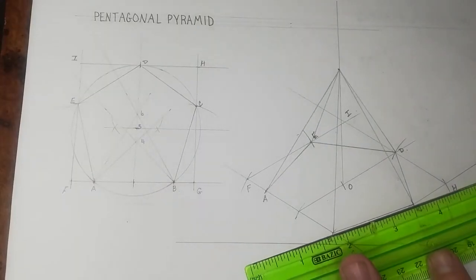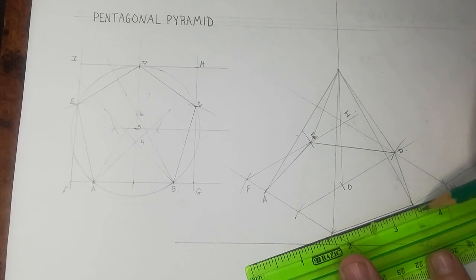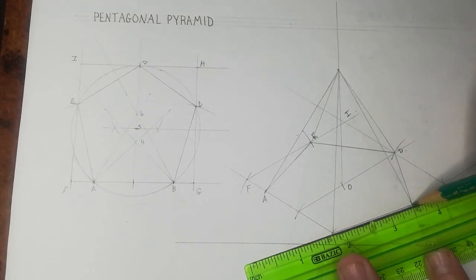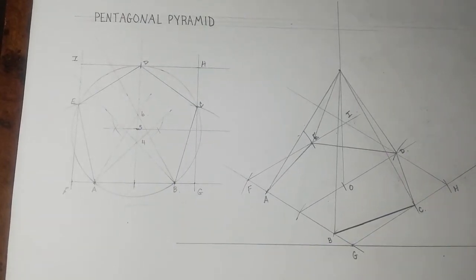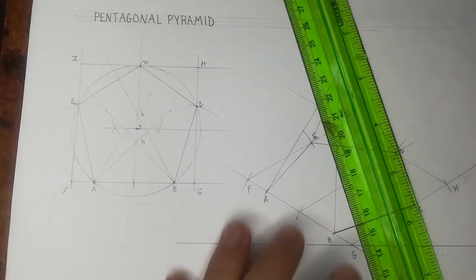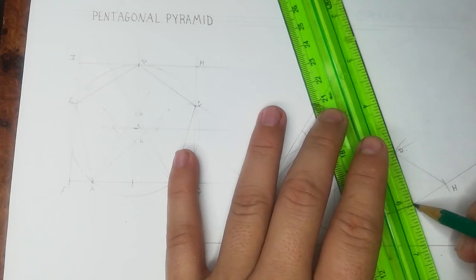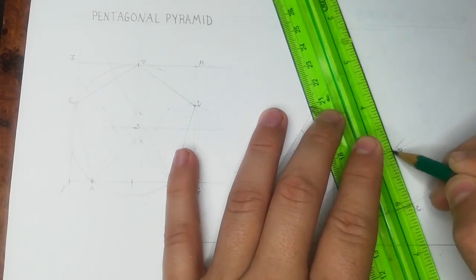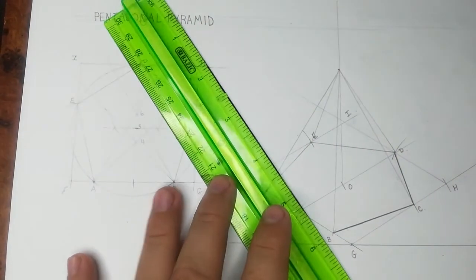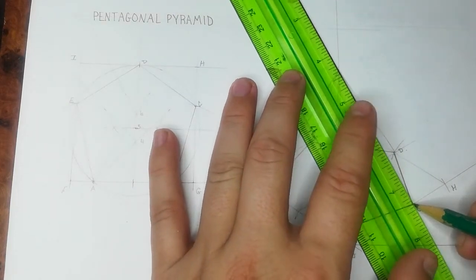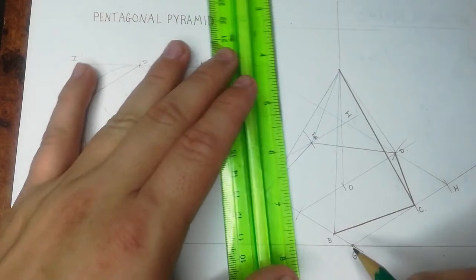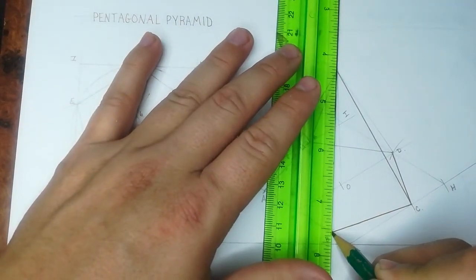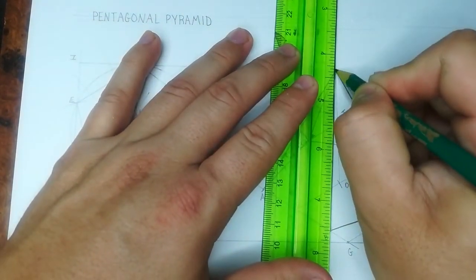Now, we darken what can only be seen. Darken the line BC. When you are darkening, you want to be reminded that you only want to darken the lines that would determine the faces that would be visible in our three-dimensional perspective.